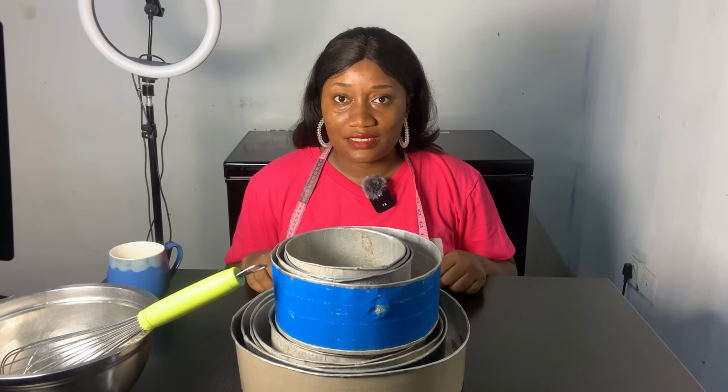I will just fetch my batter, put half of it here. Also, I will divide this batter into these two 6 inches cake pans. So I will pour half here, I will pour half here. Once I pour them, it will now give me what? It will now give me two 6 inches cake pans.